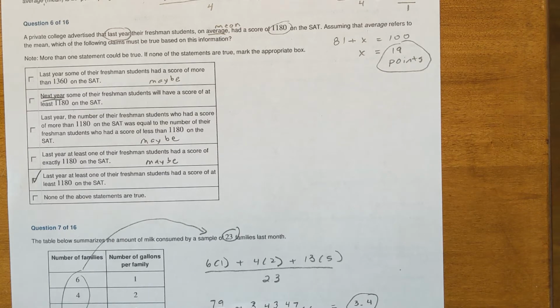The next one says next year, some of the freshman students will have a score of at least 1180 on the SAT. Now this question asked about last year, and this one says next year. So this is about reading to some extent. So reading it here, this answer has nothing to do with the question. So we got to throw that one out.